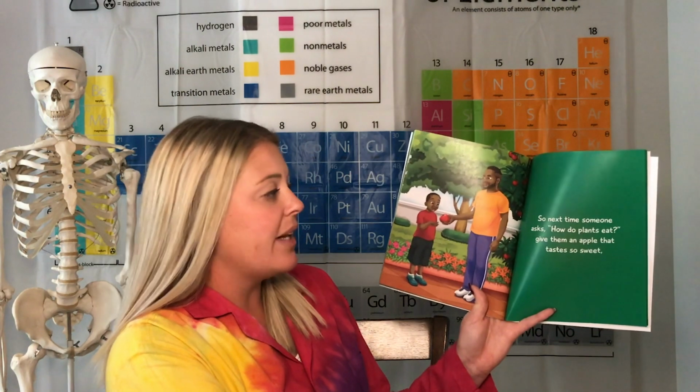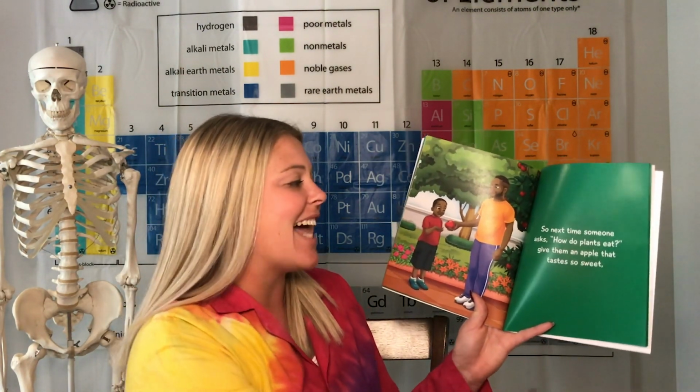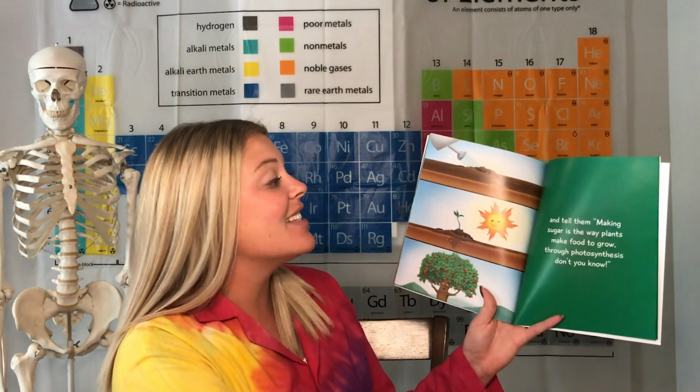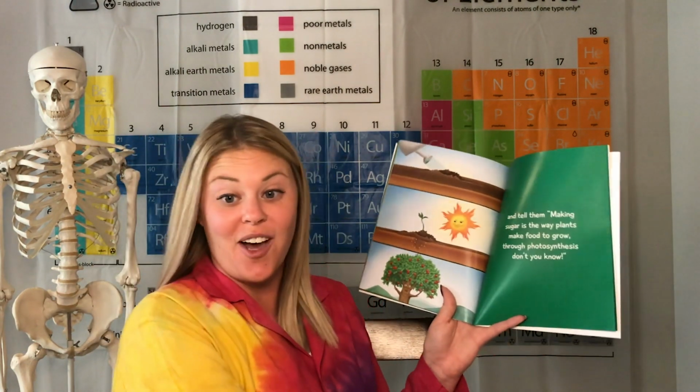So next time someone asks, "How do plants eat?" give them an apple that tastes so sweet. And then tell them, making sugar is the way plants make food to grow, through photosynthesis, don't you know?